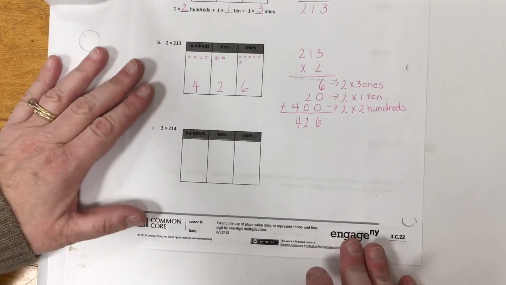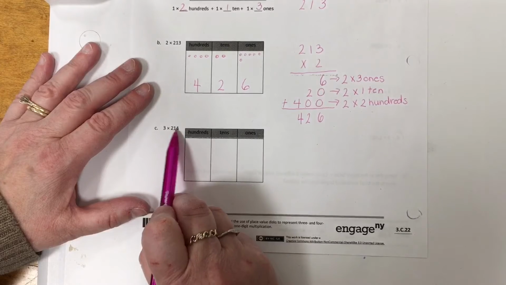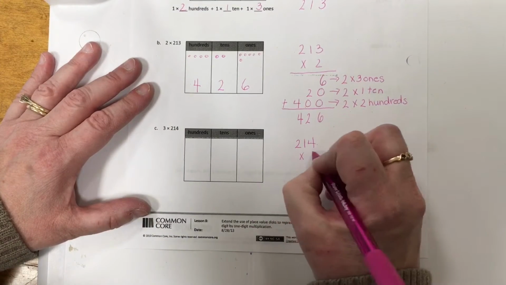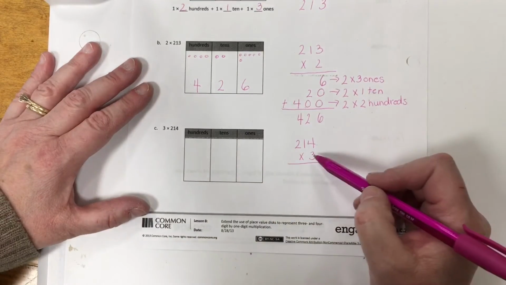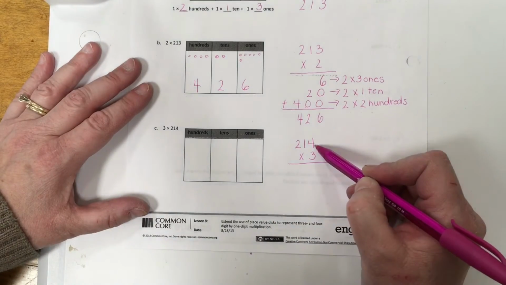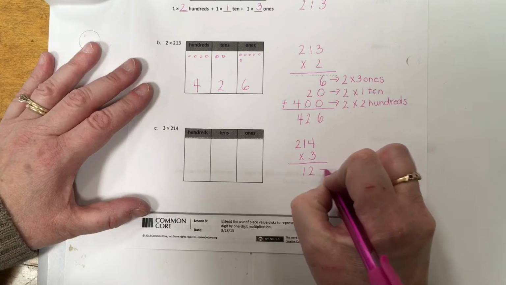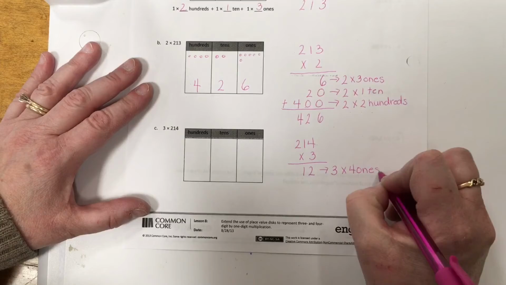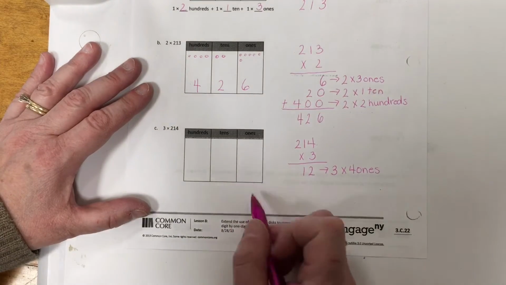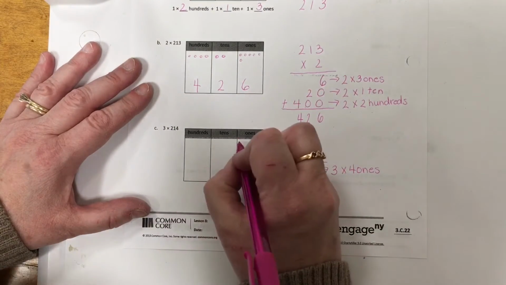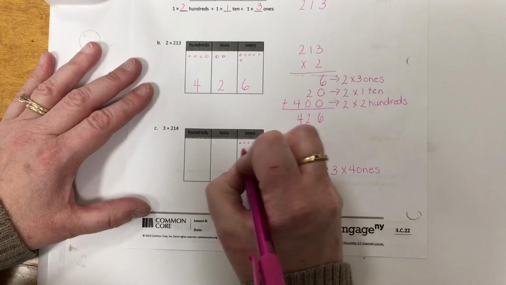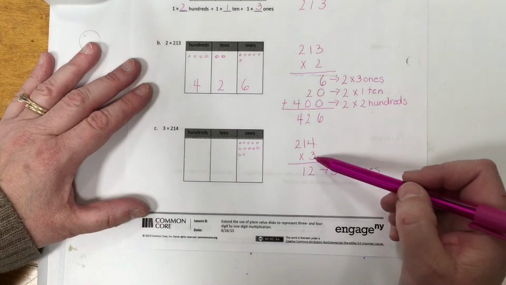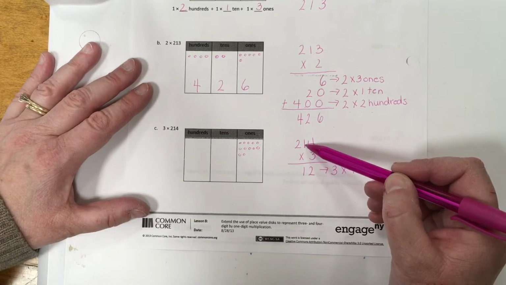Let's go down and do C together. We have 214 times 3. I'm going to rewrite it vertically. I'm going to do 3 times 4 ones. That is 12. And I'm going to put my 12 ones over in my place value chart. Now I'm going to do 3 times 1, but that 1 is a 10.